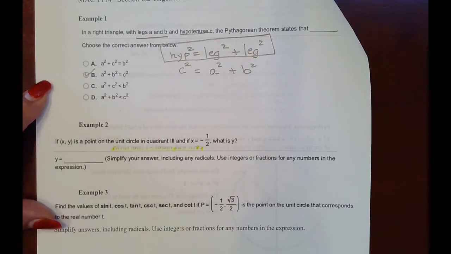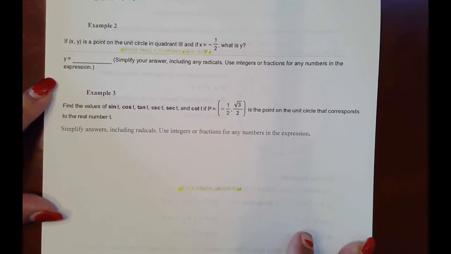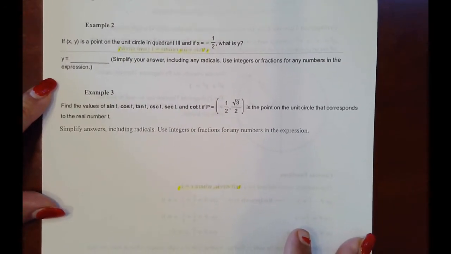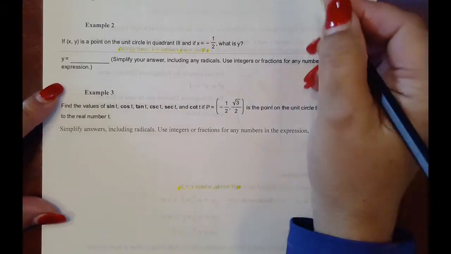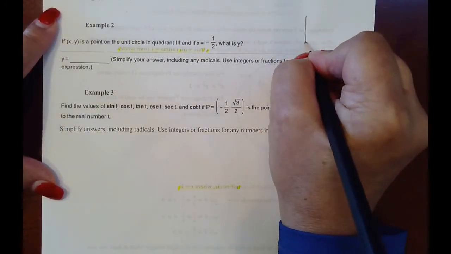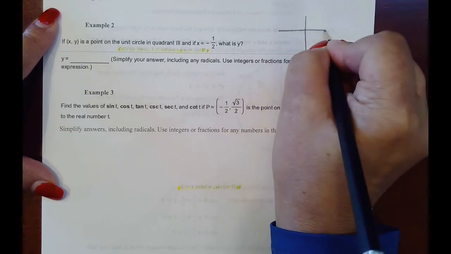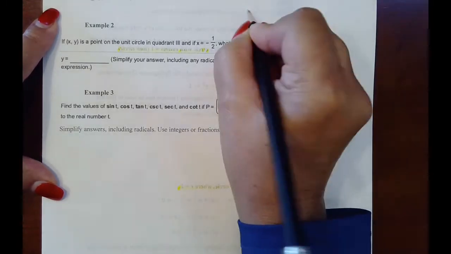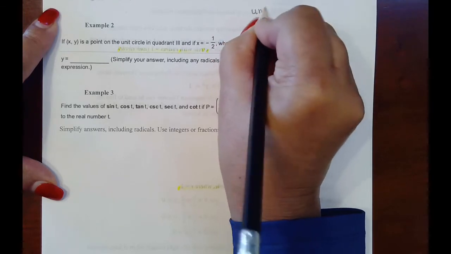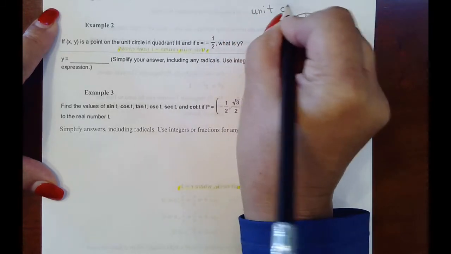Okay. Example 2. If X and Y is a point on a unit circle in quadrant 2, what is the Y value? Okay, so we can make a little picture here. Okay, so if you're on a unit circle, don't forget the radius is 1.